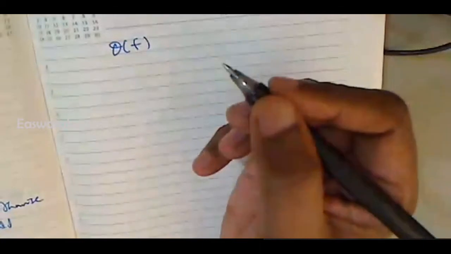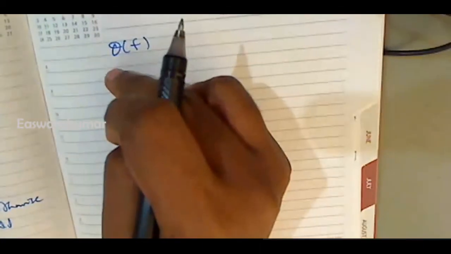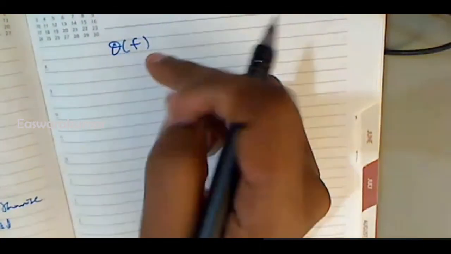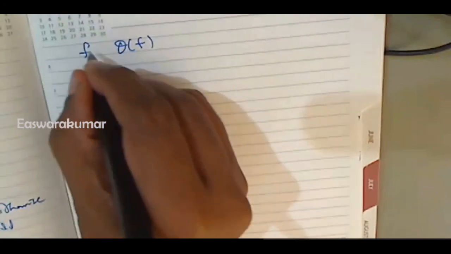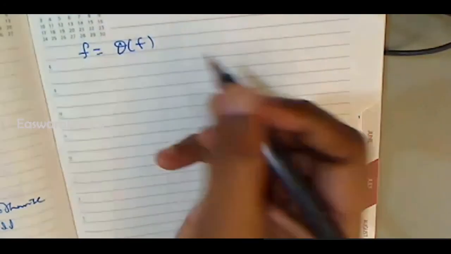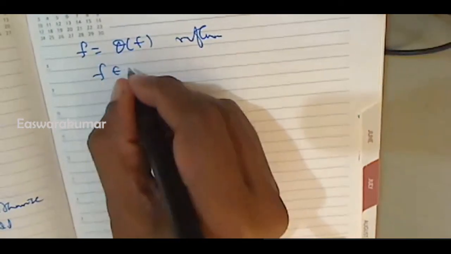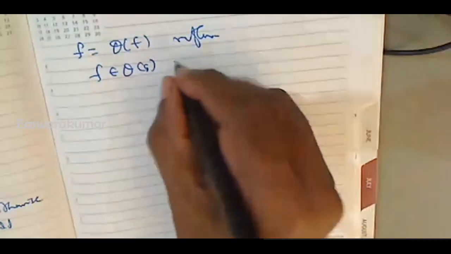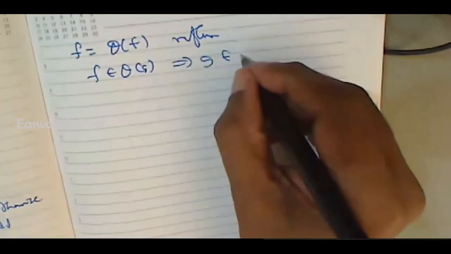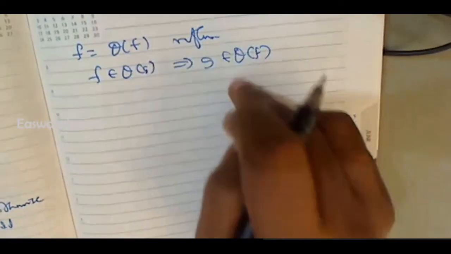Now if you take the theta notation, whether it satisfies these: first, it is reflexive, because f can be written as theta of itself. And if f belongs to theta of g, that implies g belongs to theta of f, because this is exact complexity.